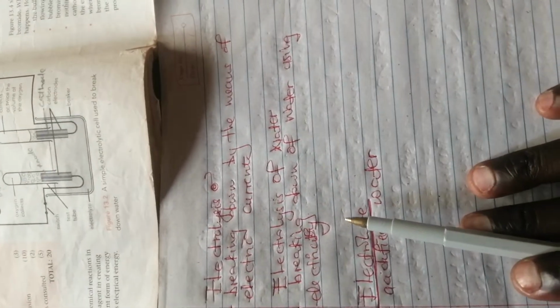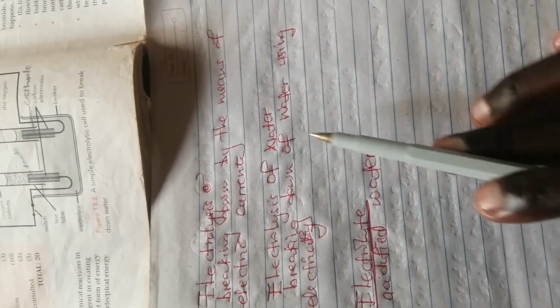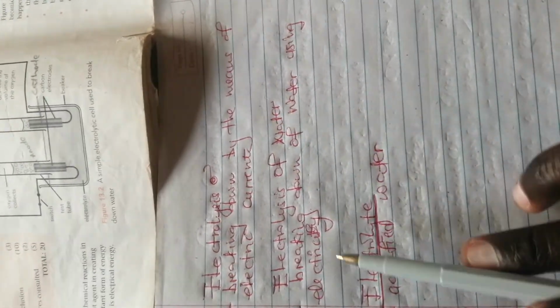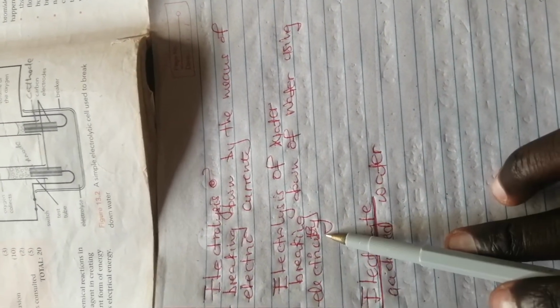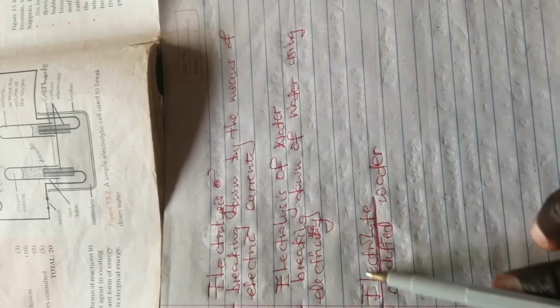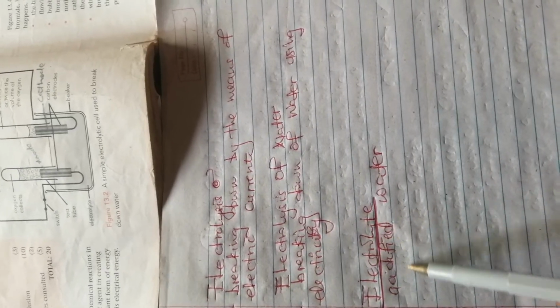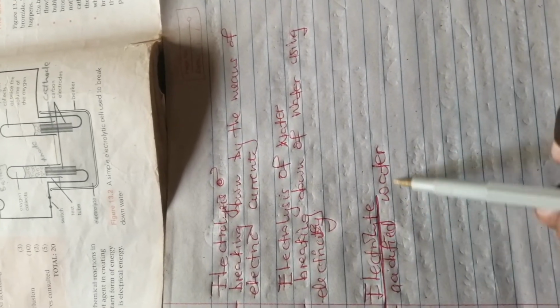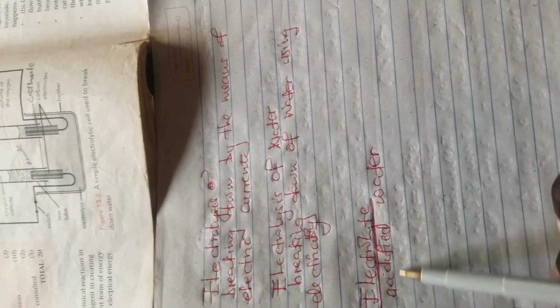Remember, this is the breaking down of water using electricity. So we must have an electrolyte that can conduct electricity. For example, now we are going to use acidified water.